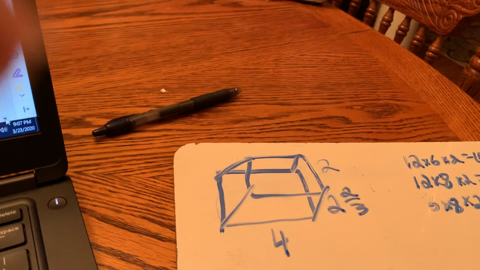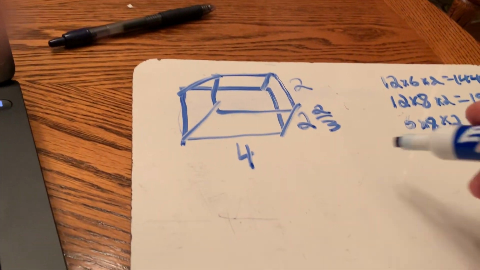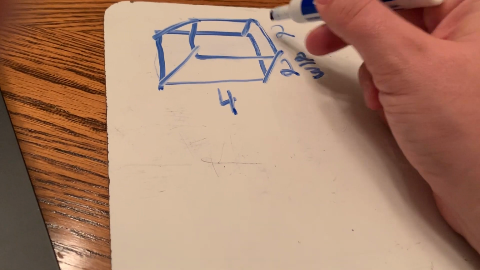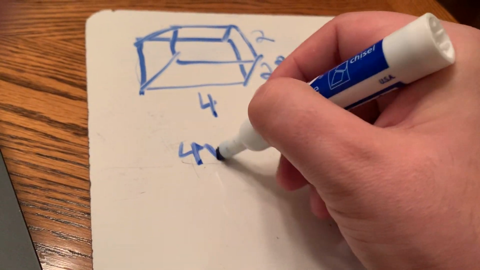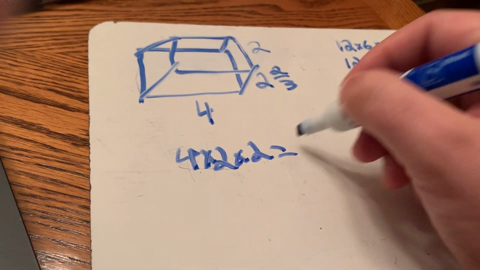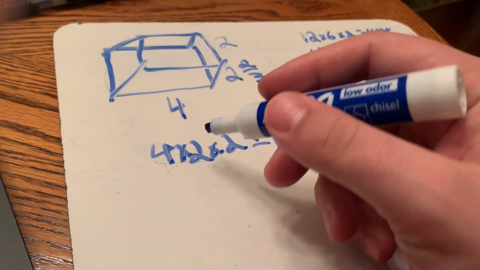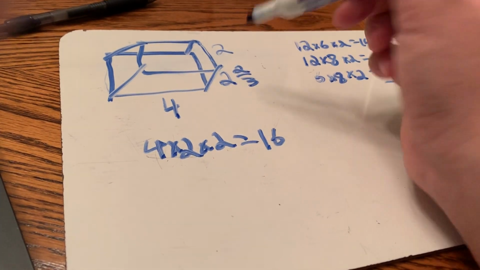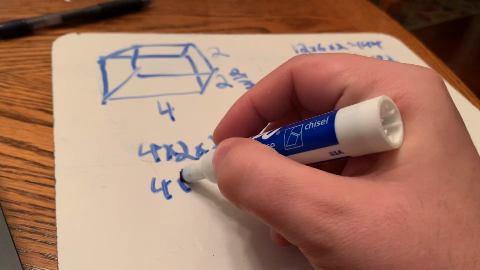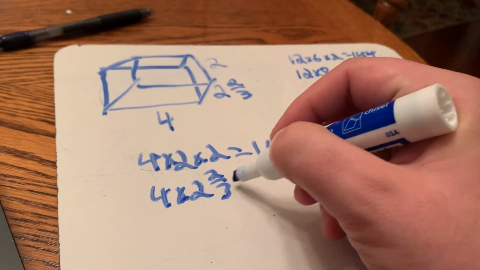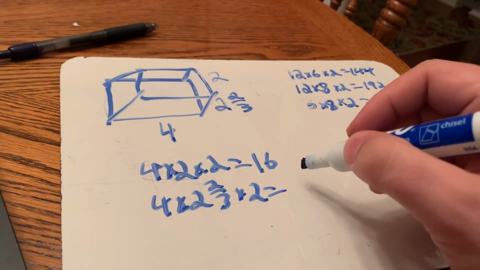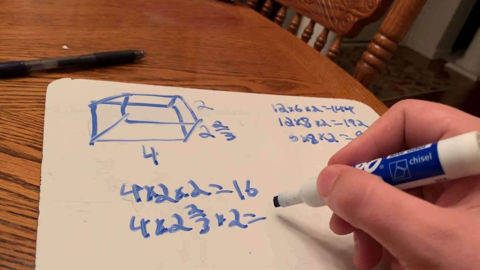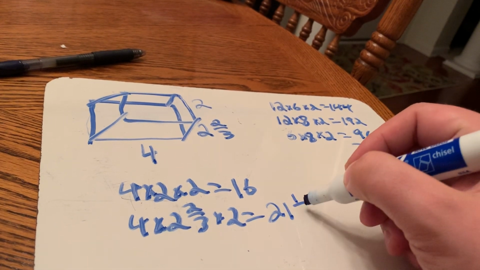So what we get for this box should be 1/9 of that. All right, so for this one, we got front and back, which is 4 by 2, this 2 right here. So 4 by 2 by 2, which is 16. I've got top and bottom, which would be 4 times 2 2/3 times 2, which actually, multiply that out, it'd be 16 16/3, so 21 1/3.